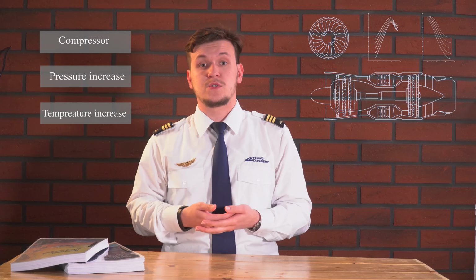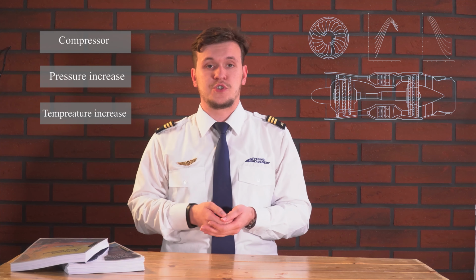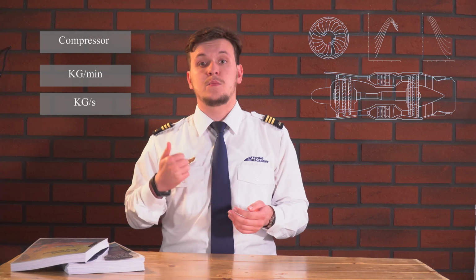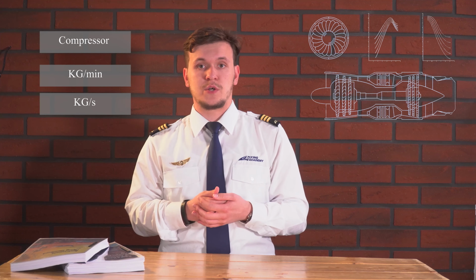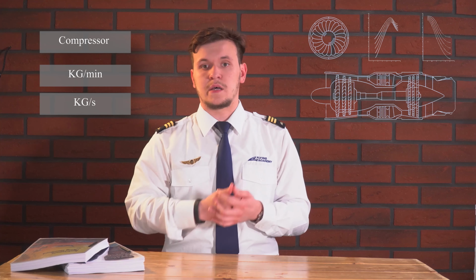From the view of engineering, the compressor is the most complicated part of the jet engine. The compressor is the part of the engine located after the inlet duct and compresses the air, which increases the pressure of this air, and as a side effect also increases the temperature at the front of the combustion chamber. The main parameters of any compressor affecting the performance of the engine are the airflow, or how much air the compressor can provide for the combustion chamber, normally measured in kilograms per minute or kilograms per second, and compression ratio, which is the ratio between the pressure at the outlet of the compressor and the inlet of the compressor.